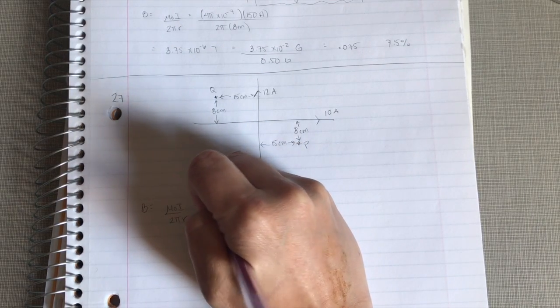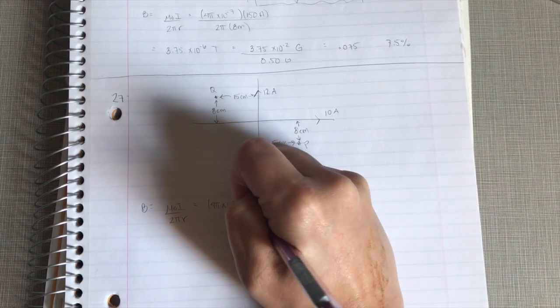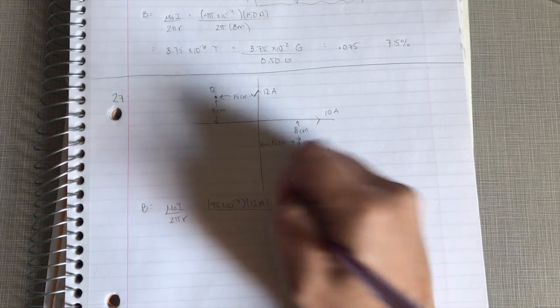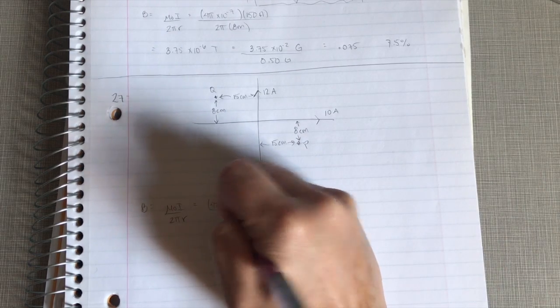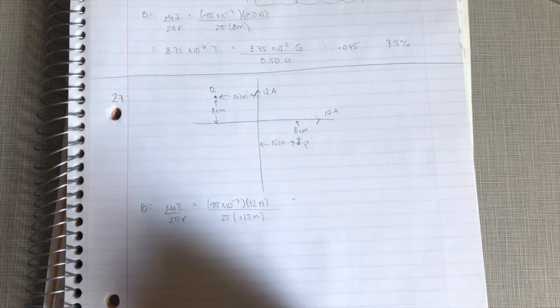Our mu naught is 4 pi times 10 to the negative 7. I can't remember the units, so I'm not going to write them. 12 amps over 2 pi, and our r is 15 centimeters.